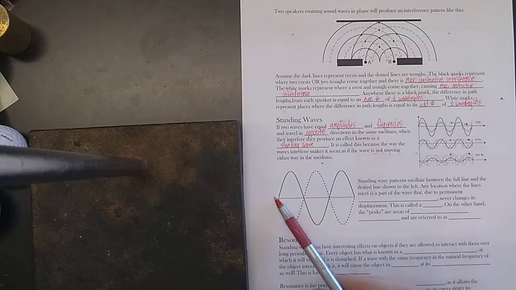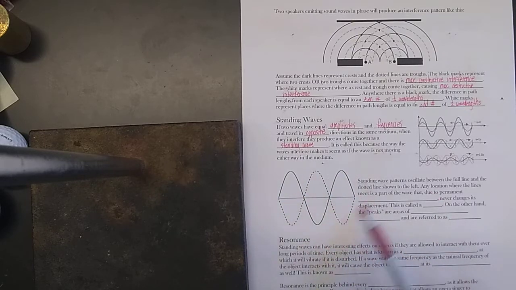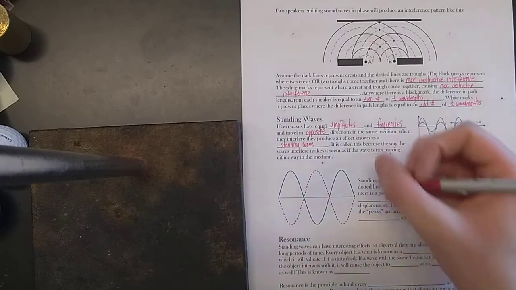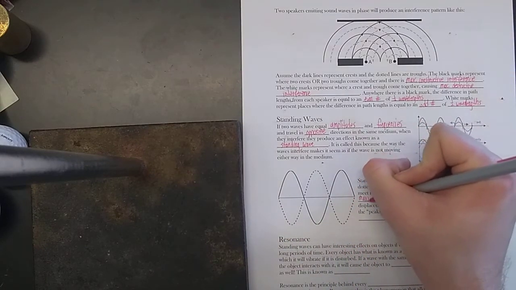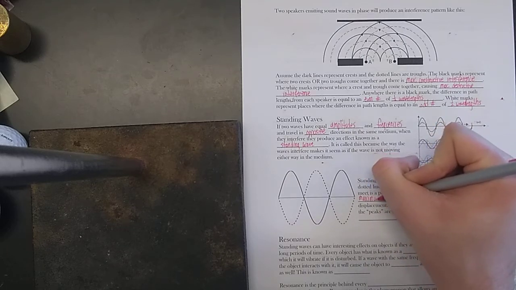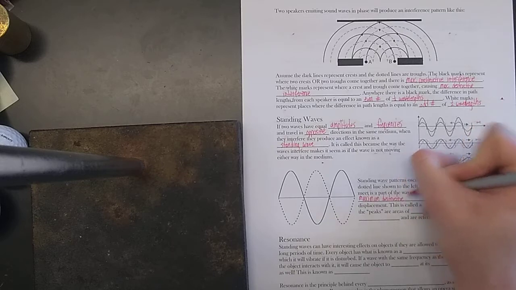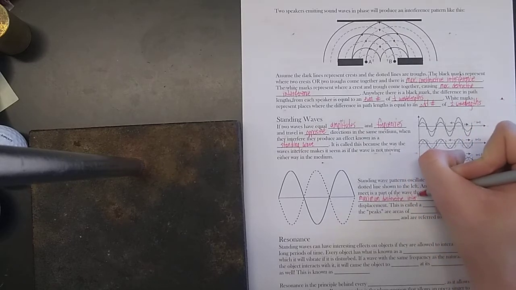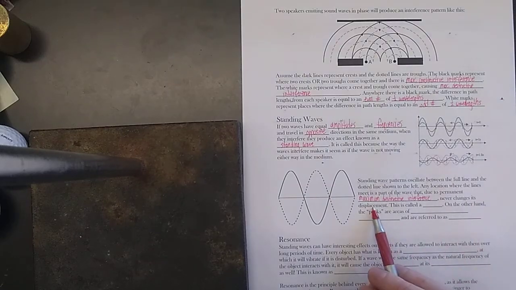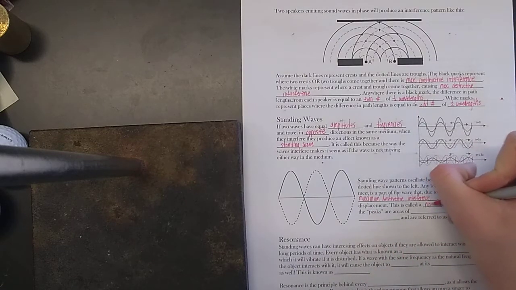Any location, so we're alternating between these two states. Any location where the lines meet, here, here, here, and here, is a part of the wave that, due to permanent maximum destructive interference, never changes its displacement. This is known as a node.